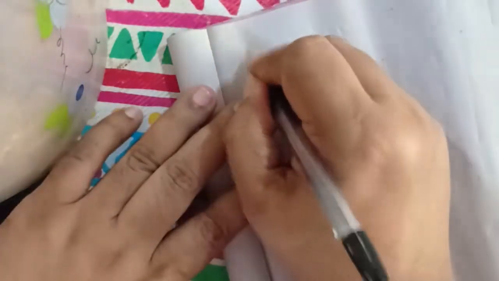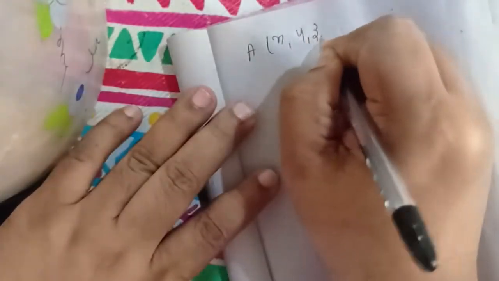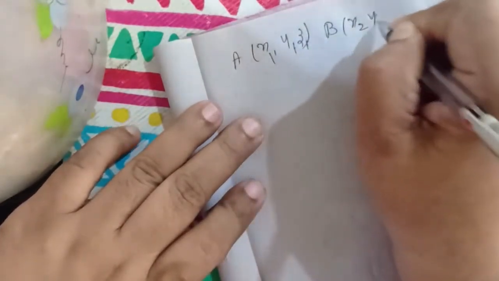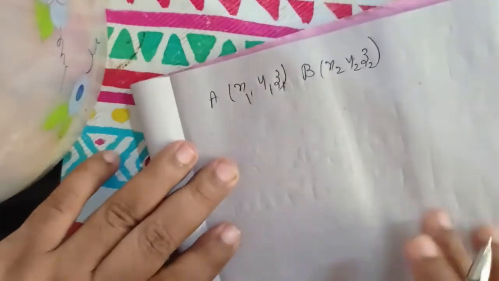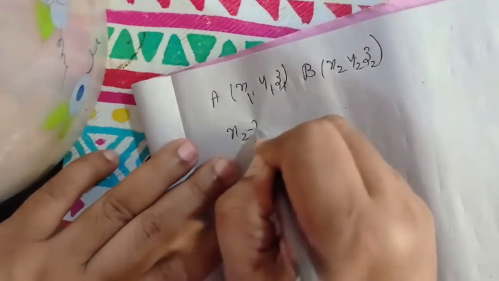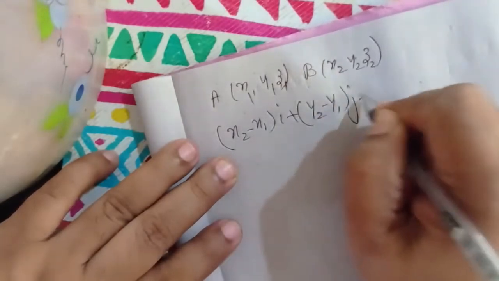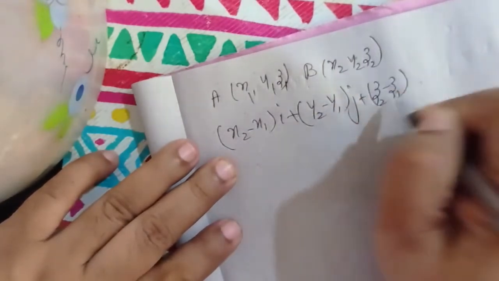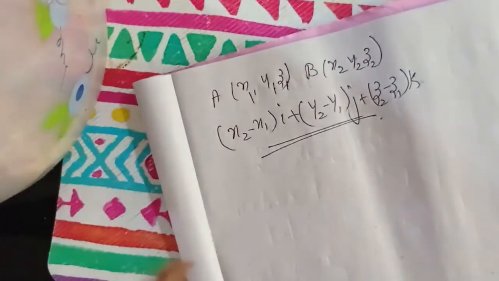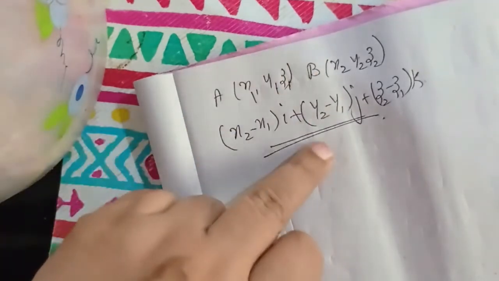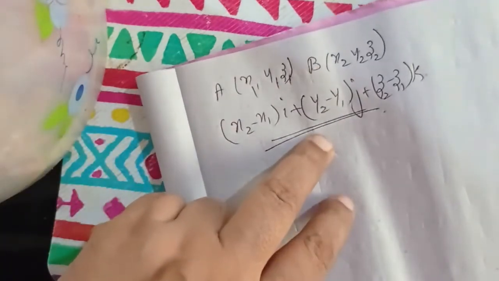Actually, if A is the point (x1, y1, z1) and B is the point (x2, y2, z2), in vector form it means x2 minus x1 into i plus y2 minus y1 into j plus z2 minus z1 into k. This is the answer. We can convert the point into a vector. This is the method.